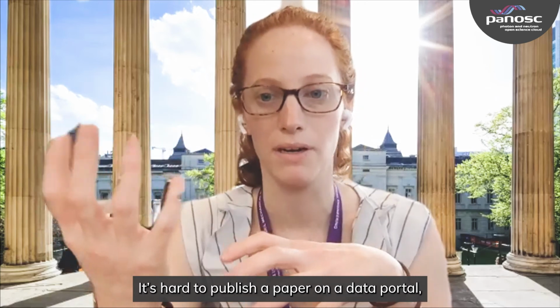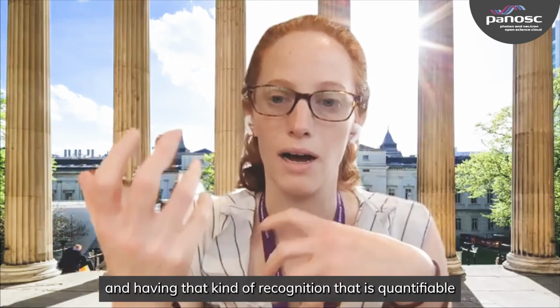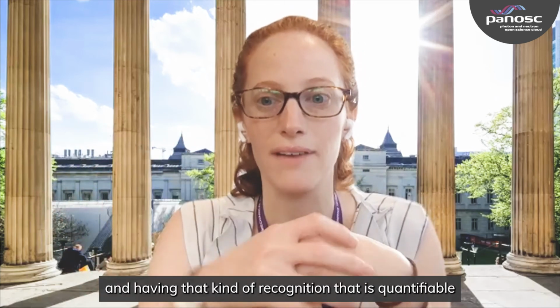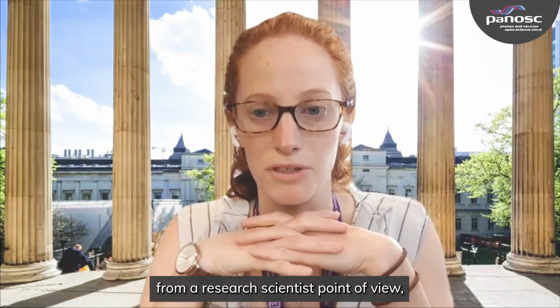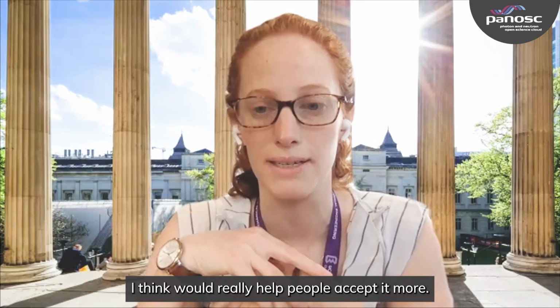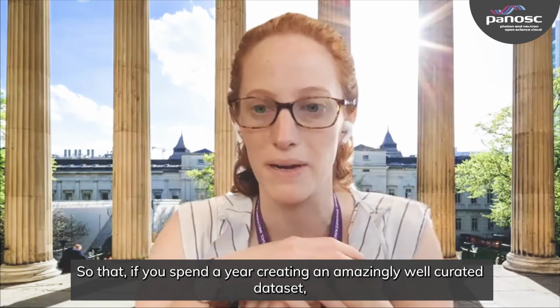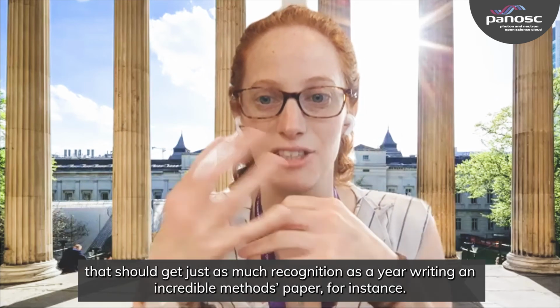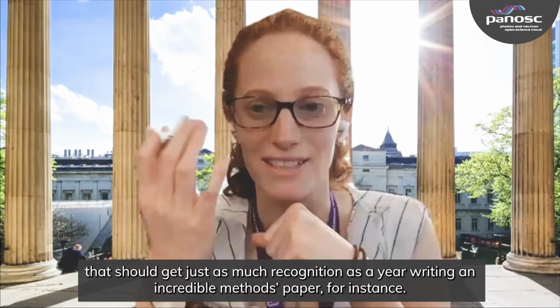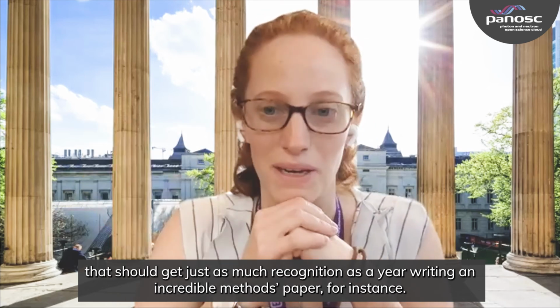It's hard to publish a paper on a data portal. Having that kind of recognition that is quantifiable from a research scientist point of view, I think would really help people accept it more, so that if you spent a year creating an amazingly well curated data set, that should get just as much recognition as a year writing an incredible methods paper, for instance.